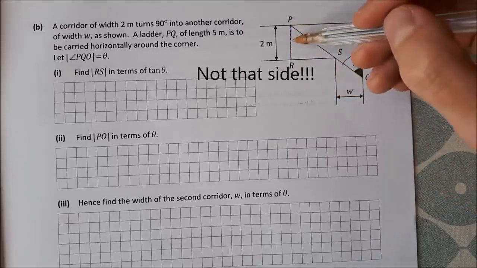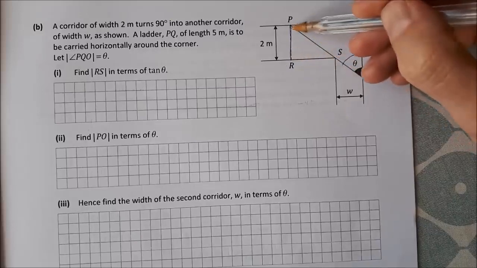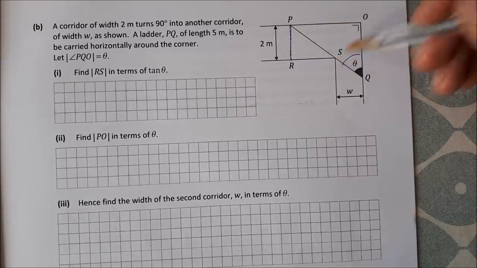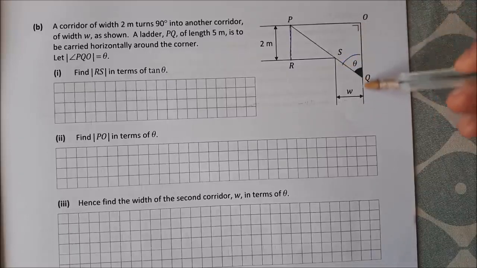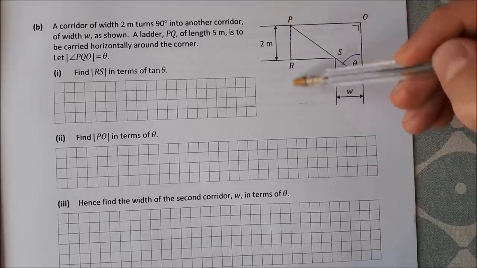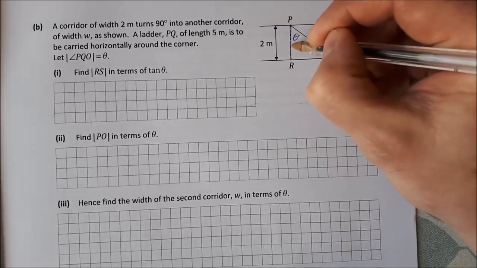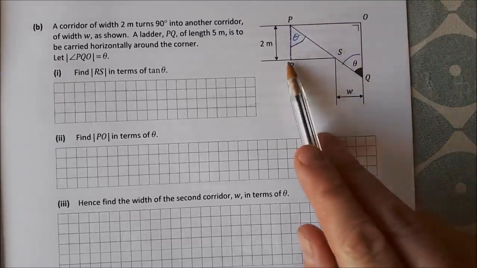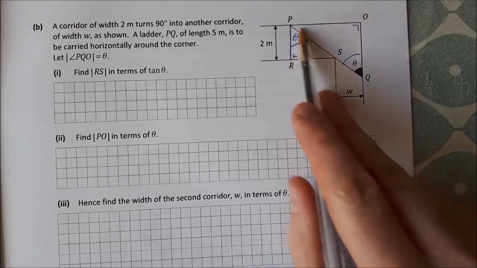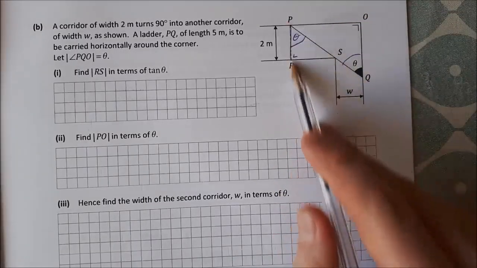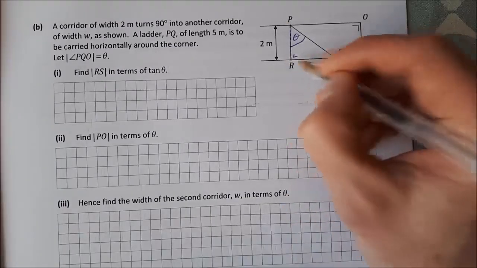So RS, it would be ideal if I could use this triangle here. So let's see if we can do anything with that. Well, this angle theta is on a vertical line, and this is a vertical line, so we can use alternate angles there, and this is also theta. So now I have a right angle triangle, with theta and S, which is what I'm looking for.